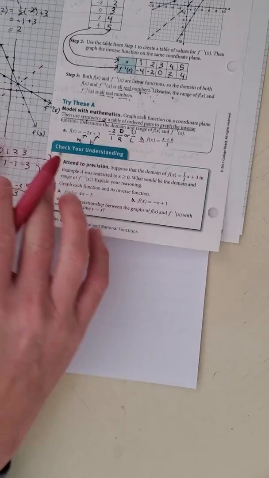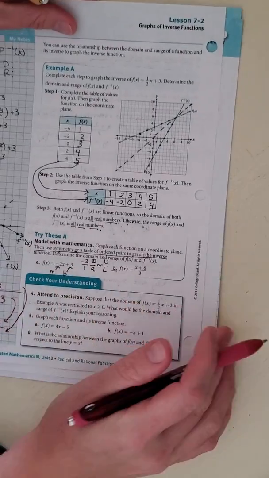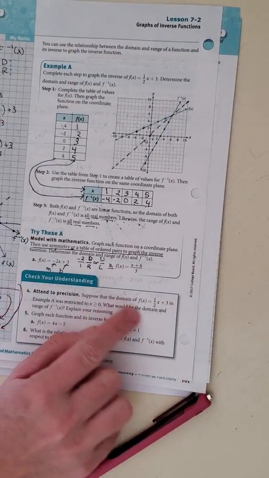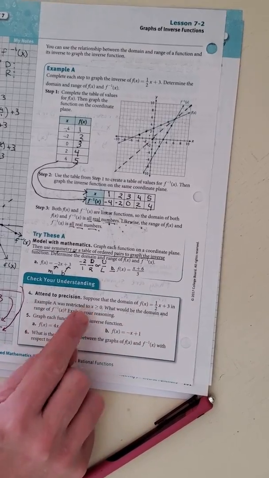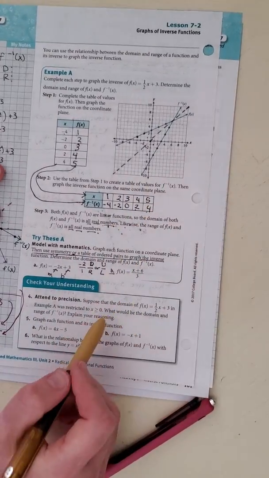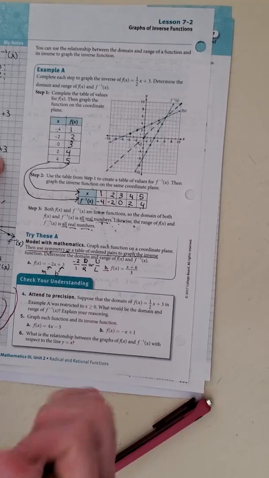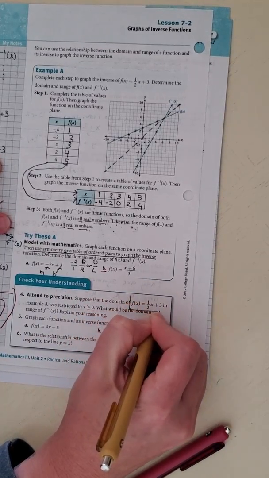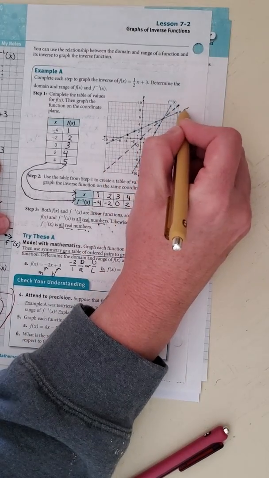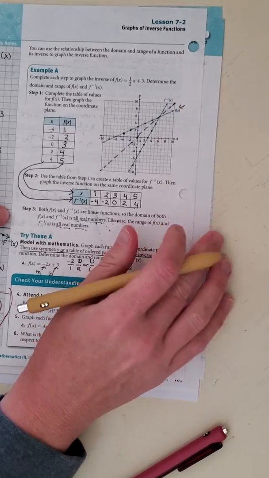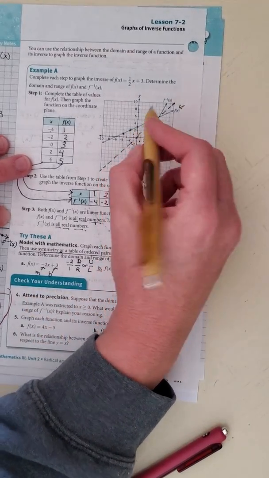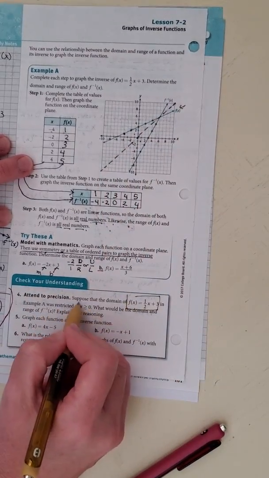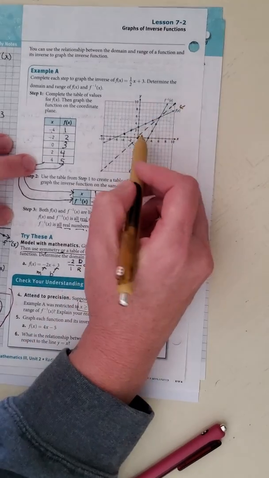In example A, it says, suppose that the domain was restricted to where x is greater than 0, and that's for our original function, right? So we're going to look at our original function, f of x, which is this line, and we're going to see what would happen if our domain were restricted to where x was greater than or equal to 0.